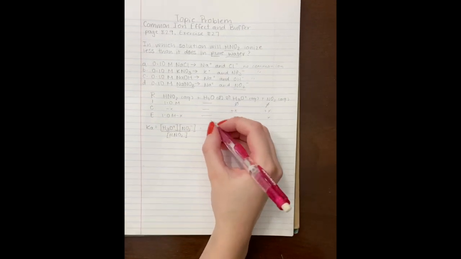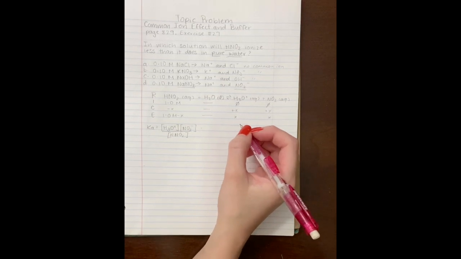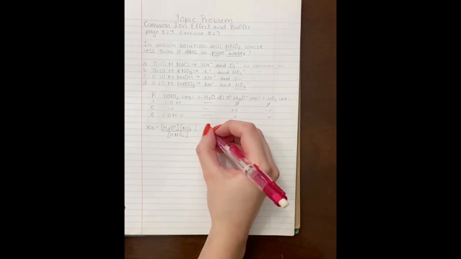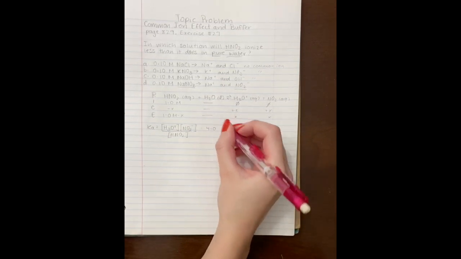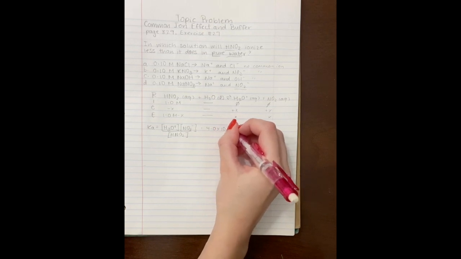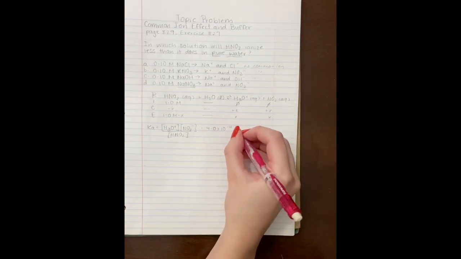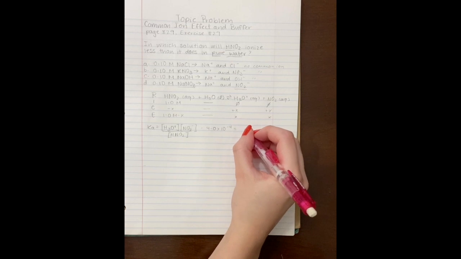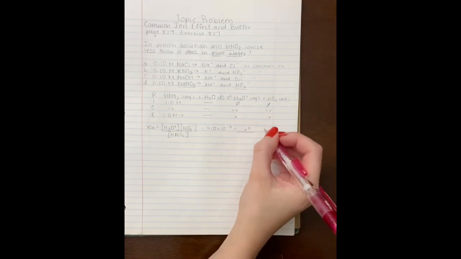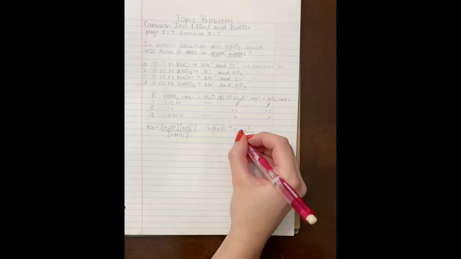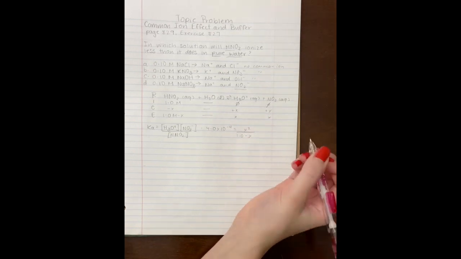The Ka, as looked up on the chart for nitrous acid, is 4.0 times 10 to the minus 4. And then that equals x squared over 1.0 minus x.